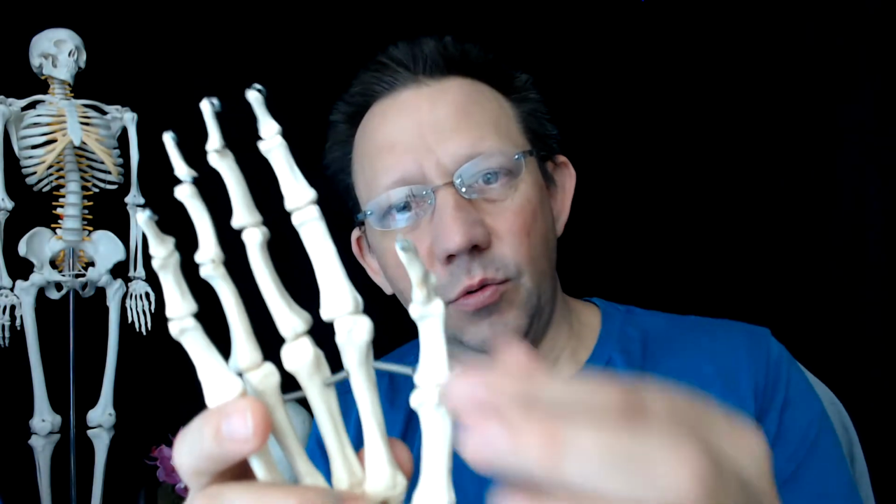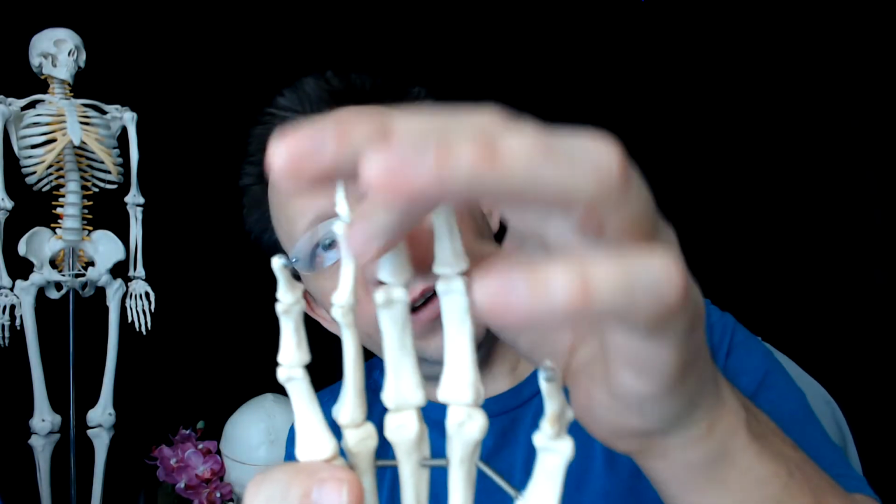And here's the difference with phalanges. You have 5 on each hand, but how many phalange bones? Very specific question. 1, 2, 3, 4, 5, 6, 7, 8, 9, 10, 11, 12, 13, 14. Right here. 14. There we go.